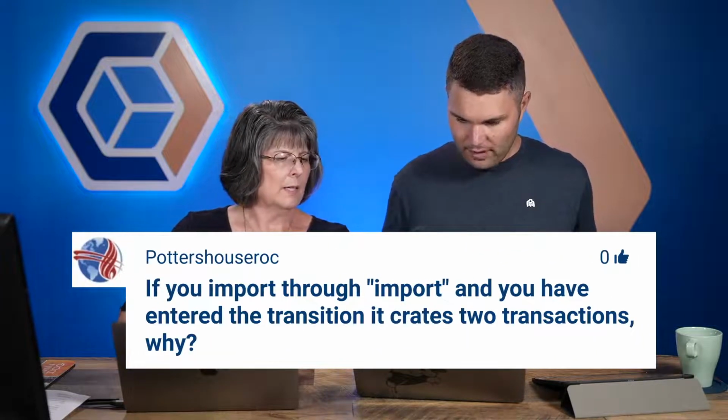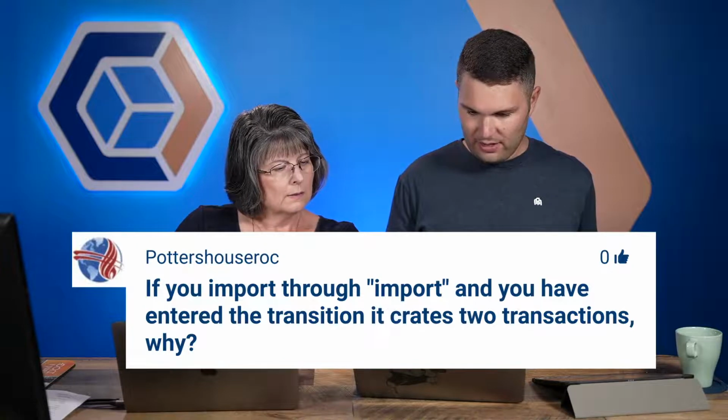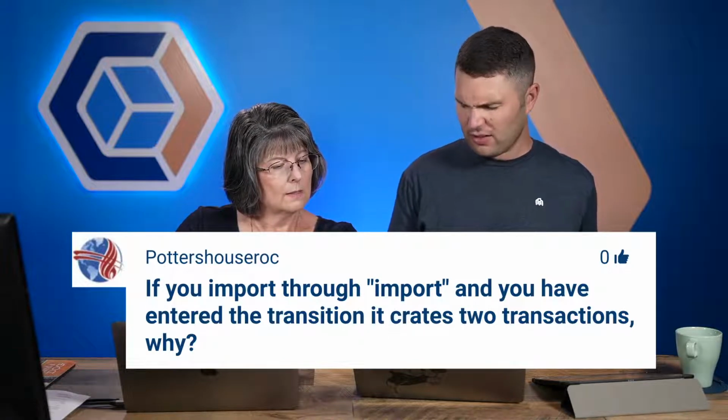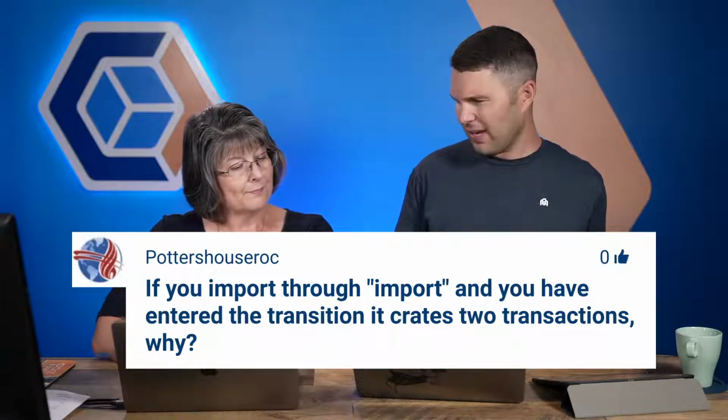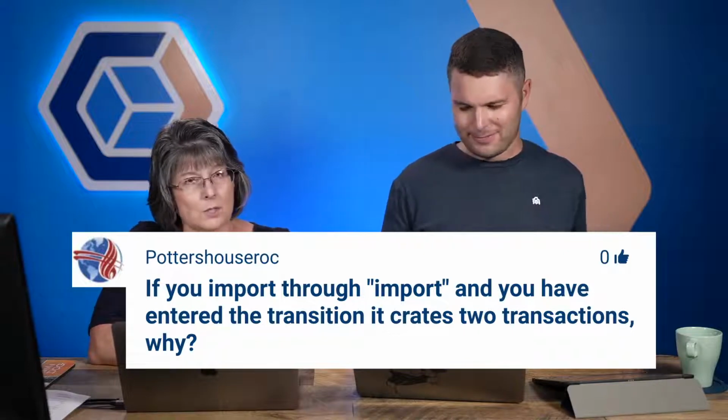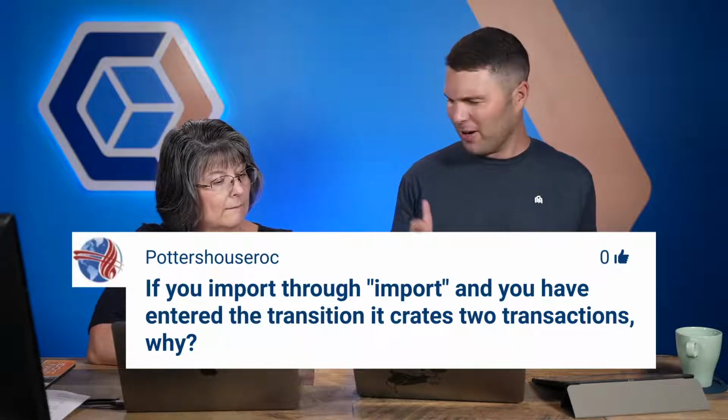So a question from Potter's House. If you import through import and have entered the transaction, it creates two transactions. Why? Is that kind of going along with what you were talking about? That's exactly what I was just talking about with Kim. That's what I thought, I just wanted to double check. So good, we got that one answered.